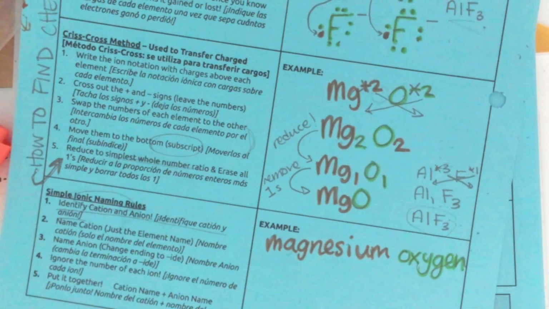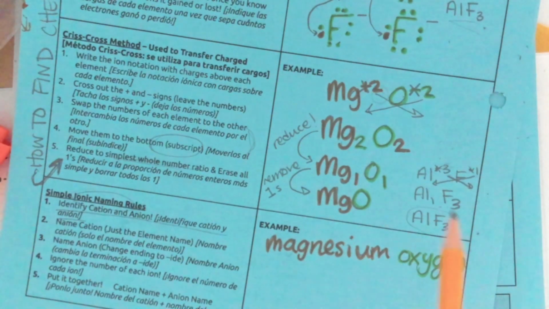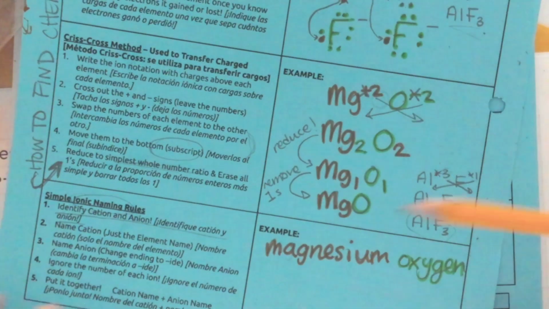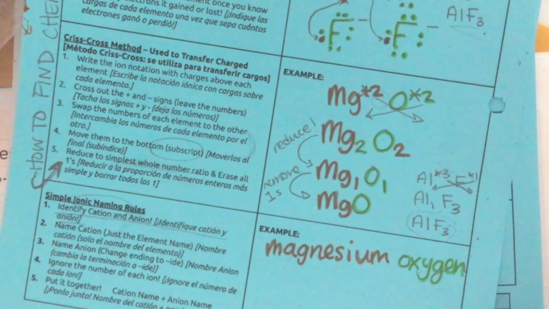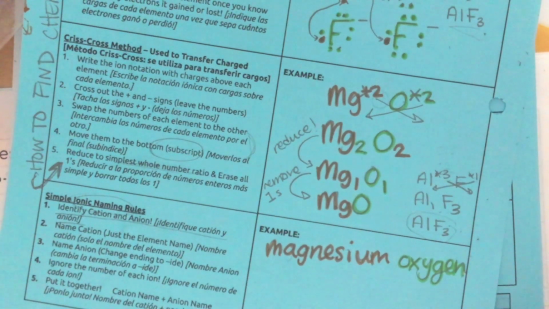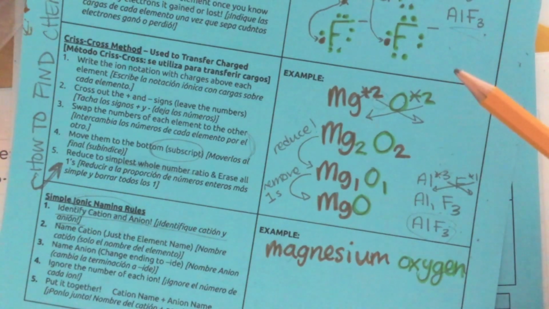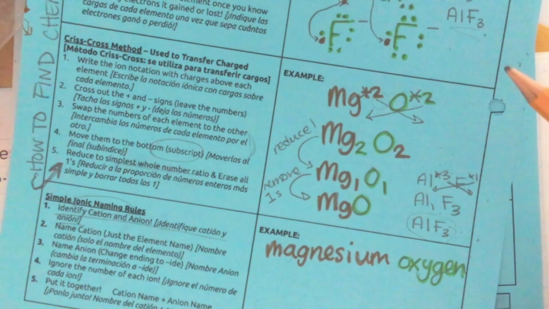All right, so next, you first have to figure out what is even in this thing. What are the elements involved? We have magnesium and oxygen. One thing I want to point out is that each and every time we're looking at this, we are listing the cation first, the metal first. That is how it always goes. You never list the anion first. It's always the metal. The metal is first. You can remember that by the metals being to the left on the periodic table. They come before the nonmetals.